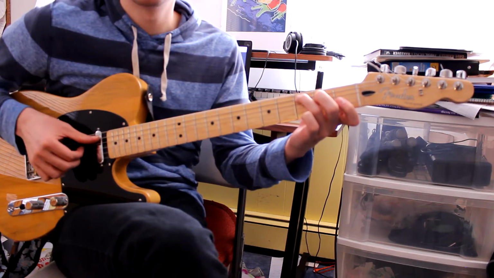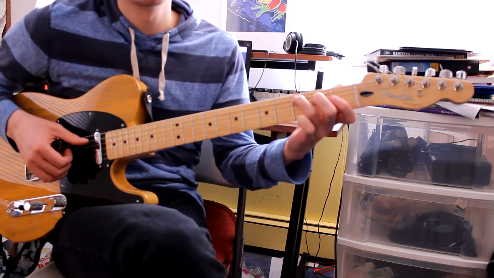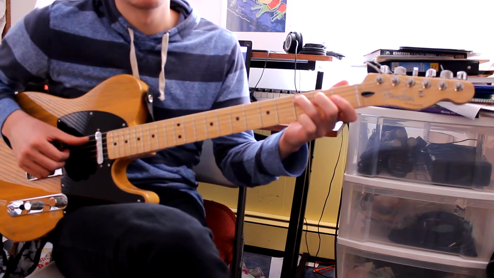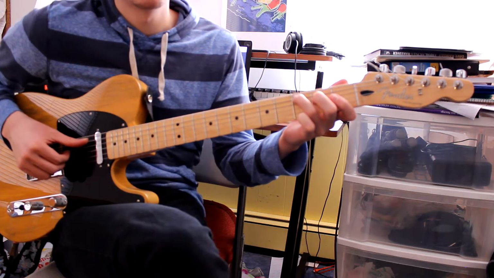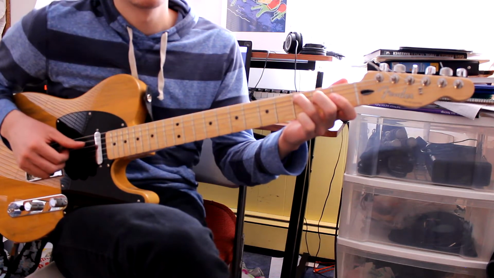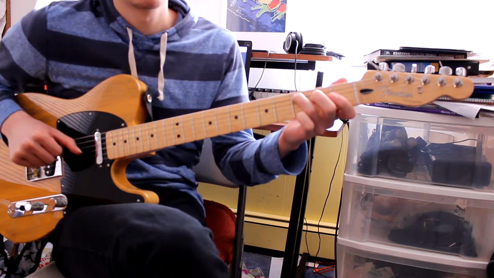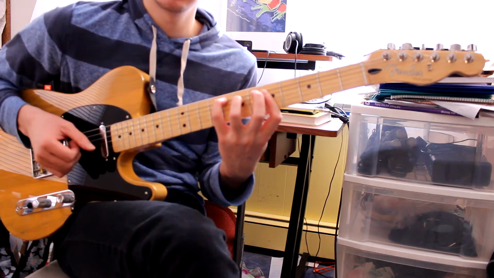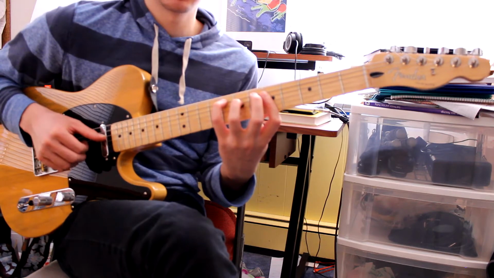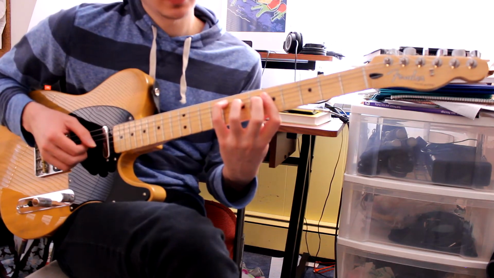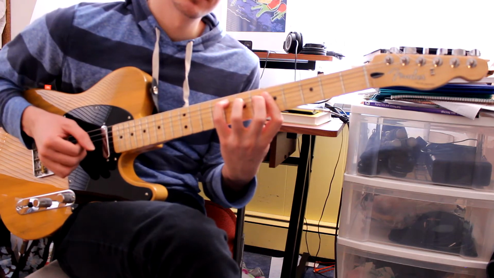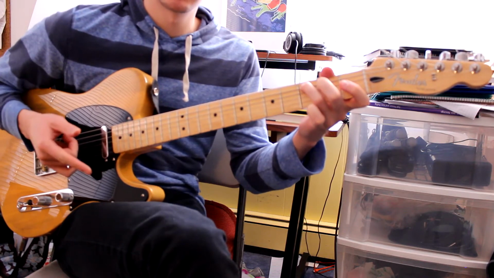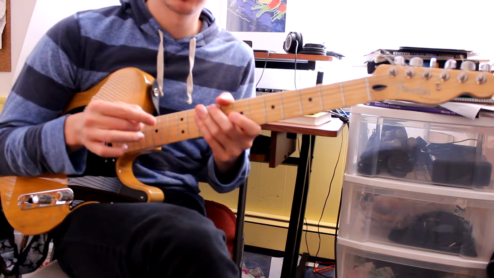C, E, G, B. So this is root, 3rd, 5th, 7th. The third is called the third because it's the distance between the root, C, and E, where we get a major third. So root, third. Now F, A, C, E. F to A is a major third. A to C is a minor third. C to E is a major third. Built the same way as a C major 7 chord, because they're both major 7 chords, right?